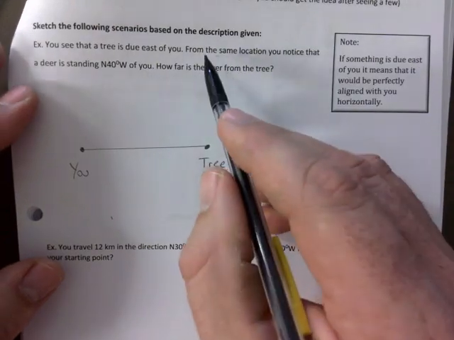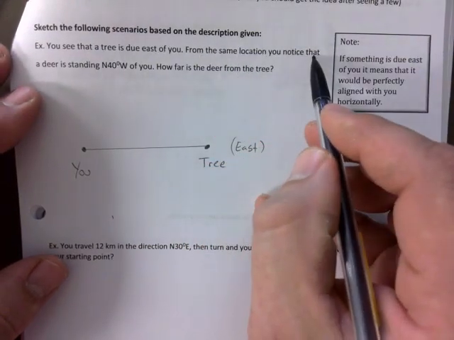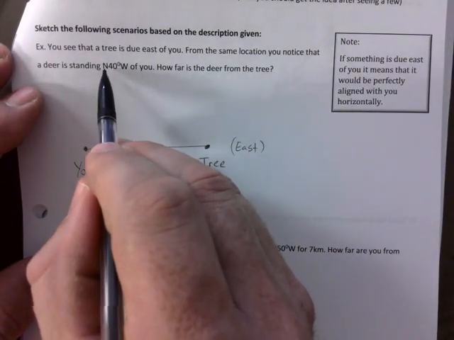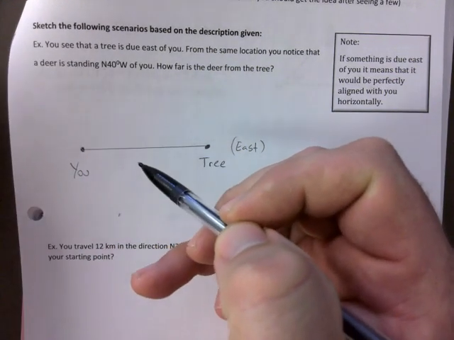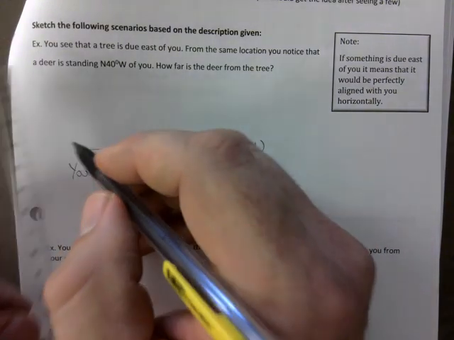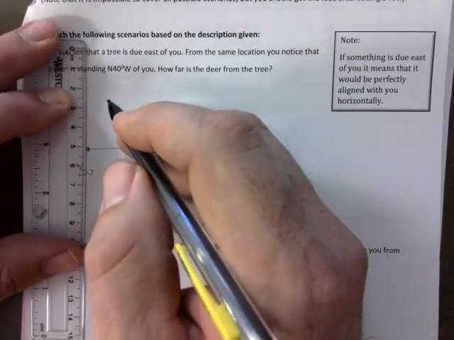And what else does it say? From the same location, you notice that a deer is standing north 40 degrees west of you. Okay, so this is where I actually should have started with a compass rose. Can you do that real quick?